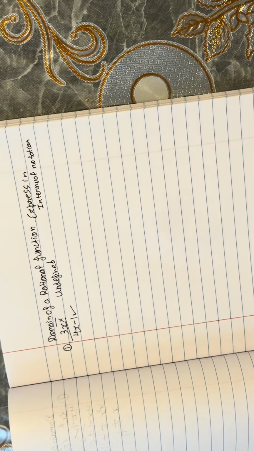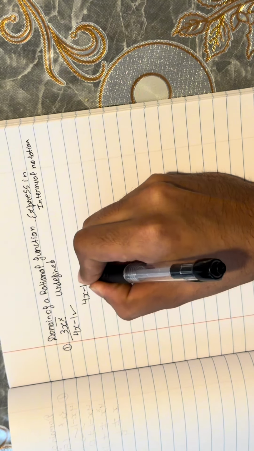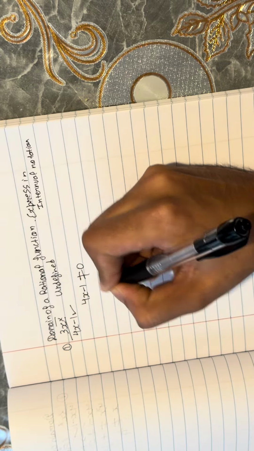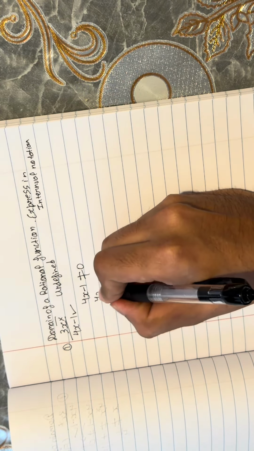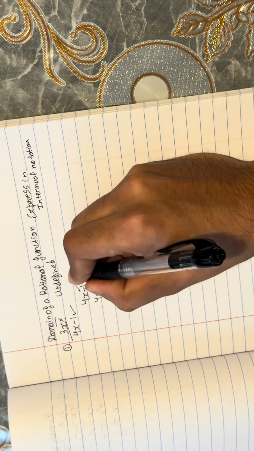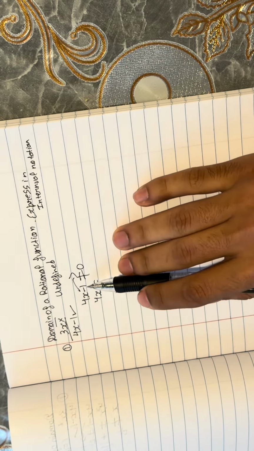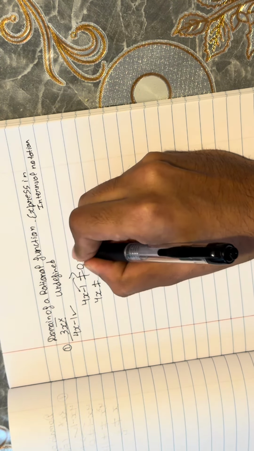Anything that is divided by 0 becomes undefined. I think most of you know this. So we will write this denominator as 4x minus 1 not equal to 0. Now we will solve for x here. The 1 you see here is negative, but when we shift this negative 1 to the other side, it will become positive 1.